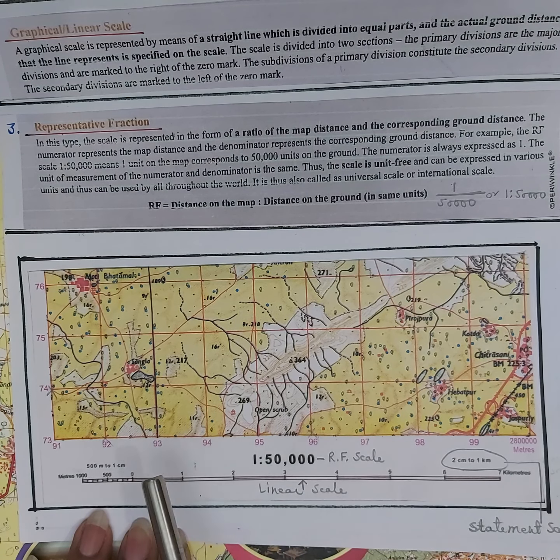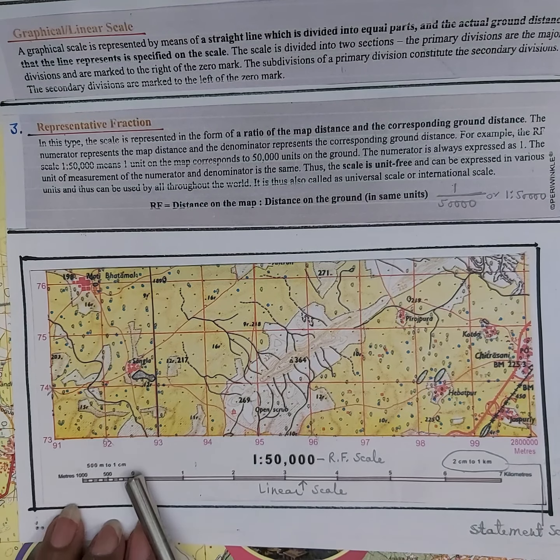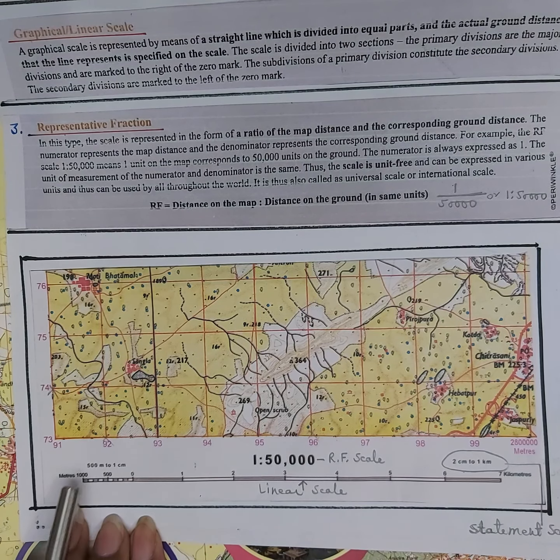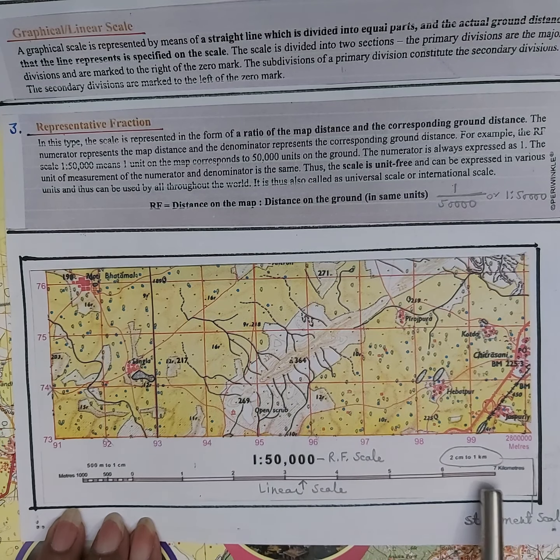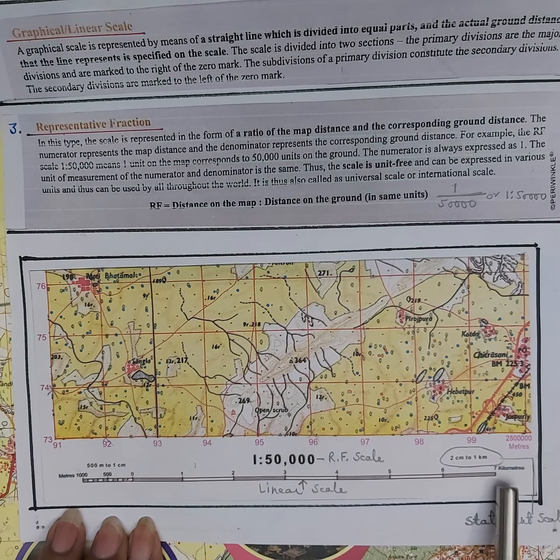But the first part, the left side of the 0, is divided in meters, right? 1 kilometer has 1000 meters, so you are getting the smaller units like 100 meters, 200 meters, 300 meters, 400, 500 up to 1000 meters. So this linear scale is used to measure the distances between 2 points.